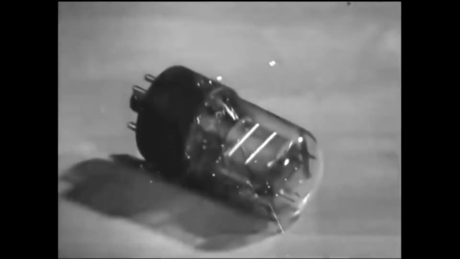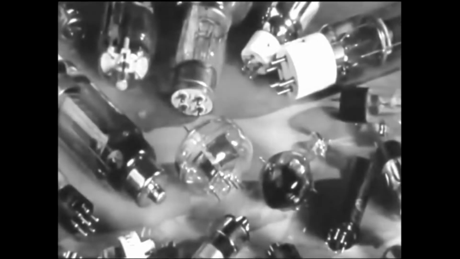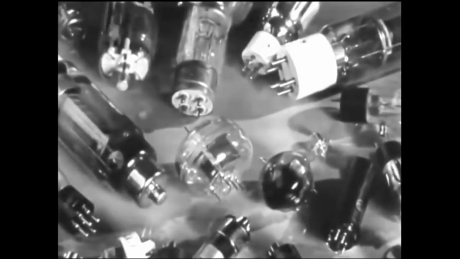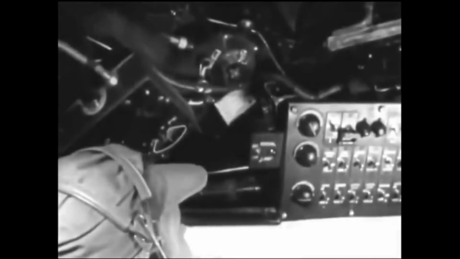Basic in every radio installation is the vacuum tube. Produced in a wide variety of sizes and types, the vacuum tube is the fundamental element in modern radio communication. Radio utilizing these remarkable tubes makes possible effective communication between the air and ground forces.